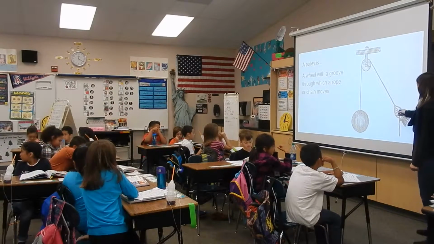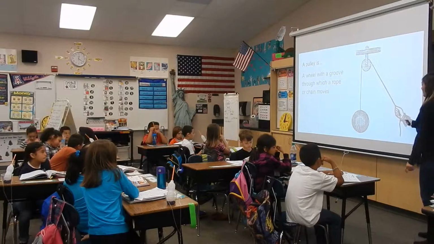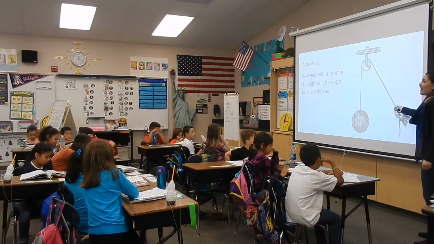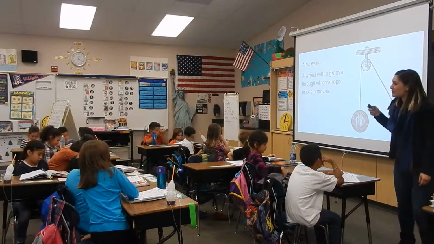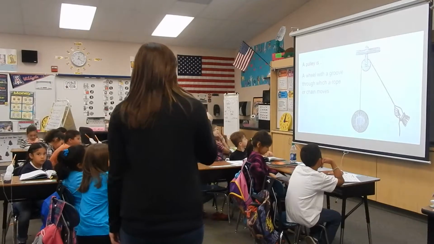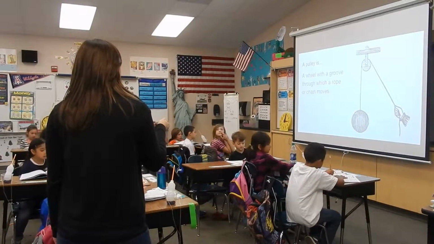So let's pretend. Am I going to pull this to make that go up, or am I going to push it to make that go up? Pull it. I'm going to pull it. So that's why it's called a pulley. So this is our vocab word. Write it in your vocab. Pulley.